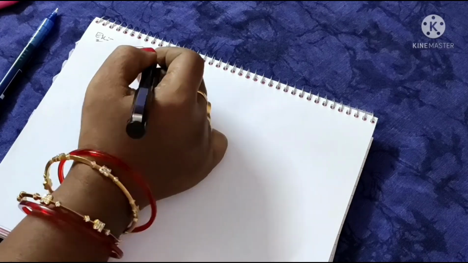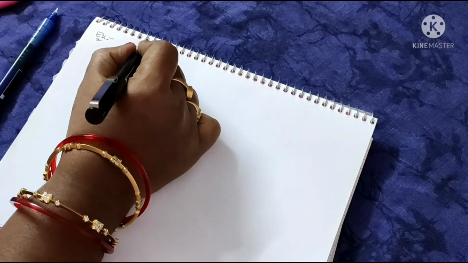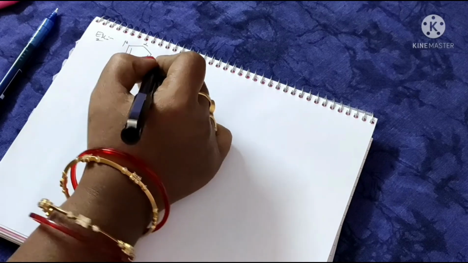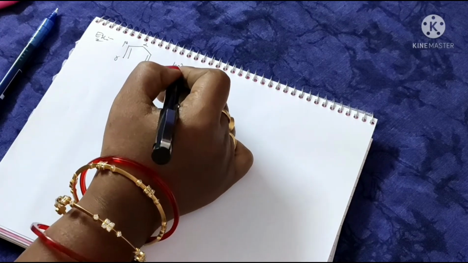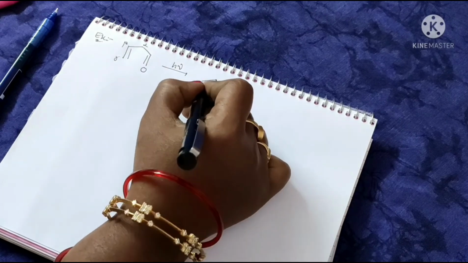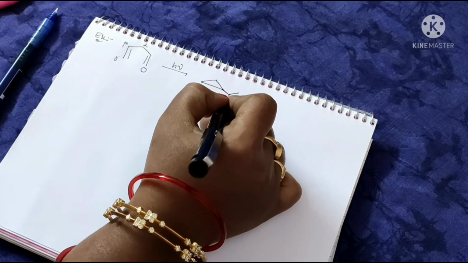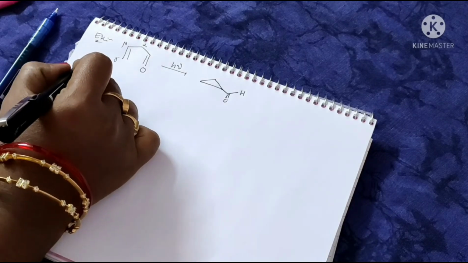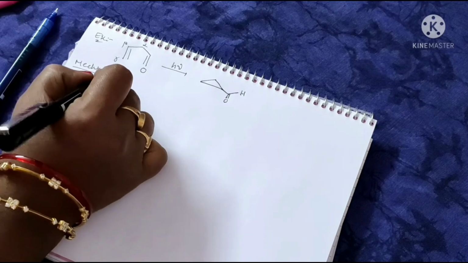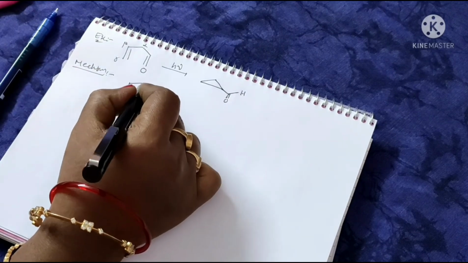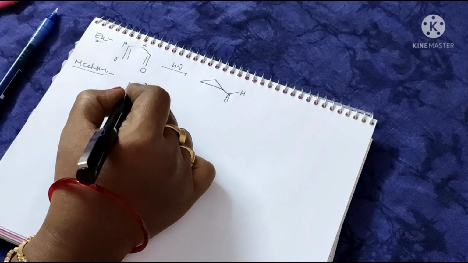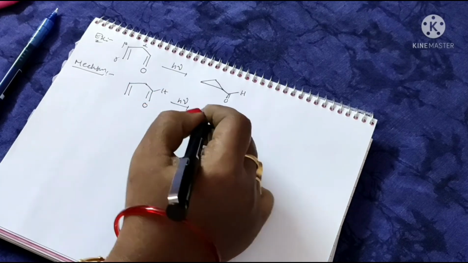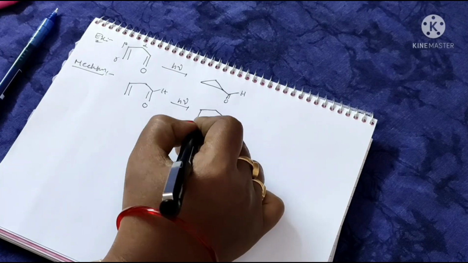So again, alpha, beta, gamma: beta-gamma unsaturation is there and a keto group is present. That's why we can apply oxa-di-pi-methane rearrangement to it to form the substituted cyclopropane. So the mechanism is, with light radiation again.